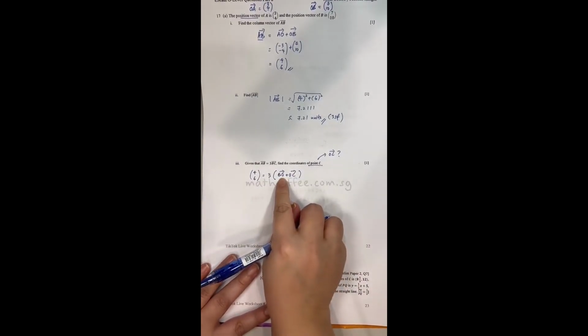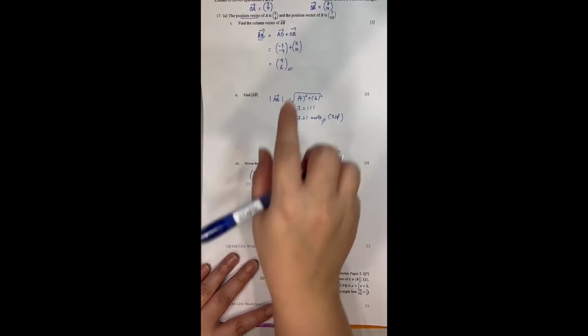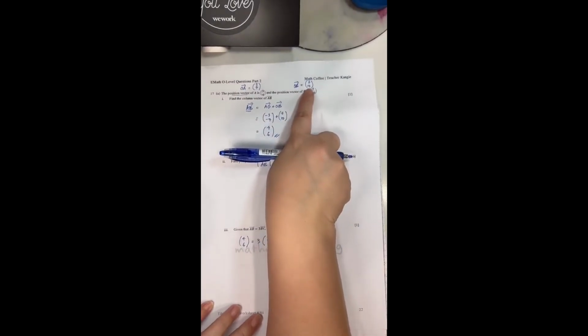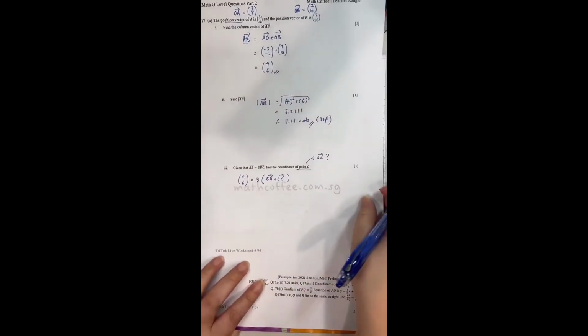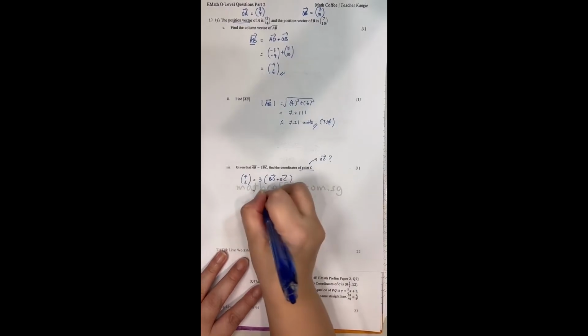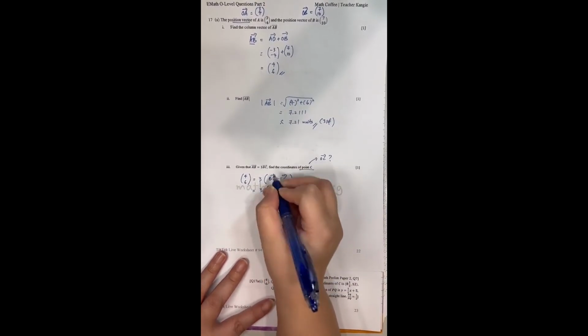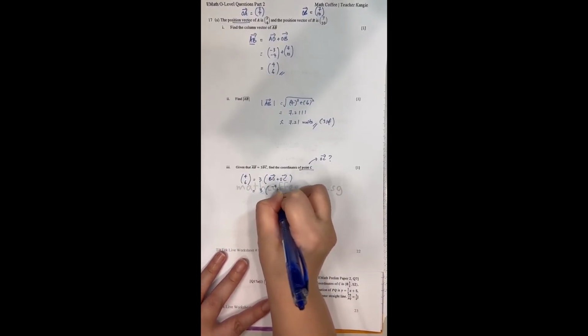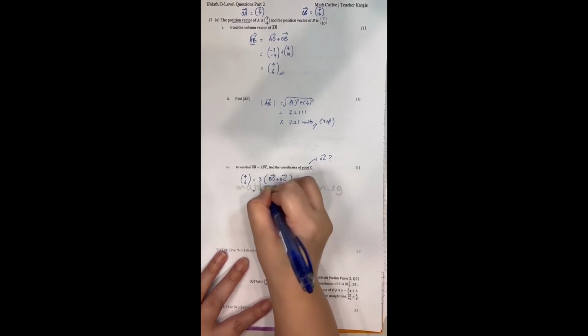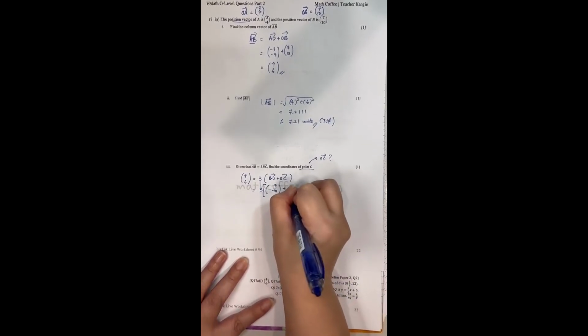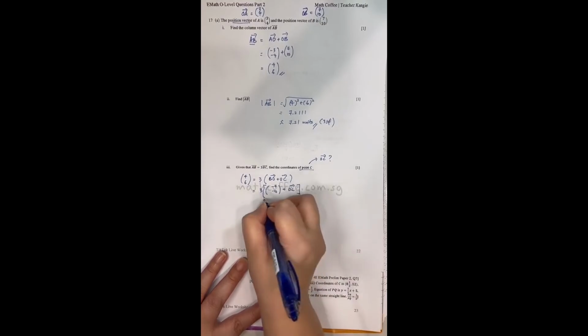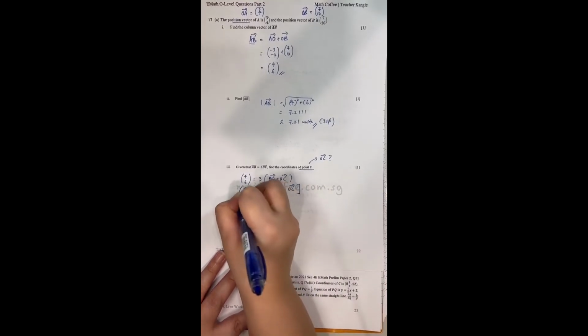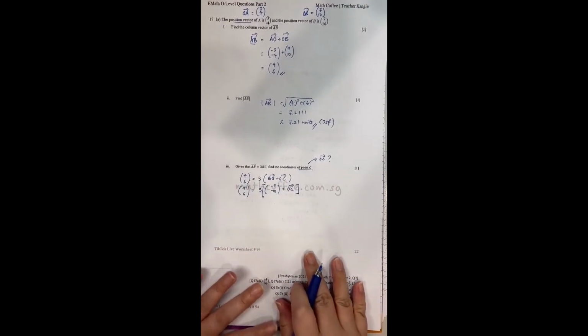Now I already have my BO because I have my OB here. So for the 3, this one will be minus 7, minus 10, plus OC, which is my unknown, just keep it there. It's just like forming an equation.